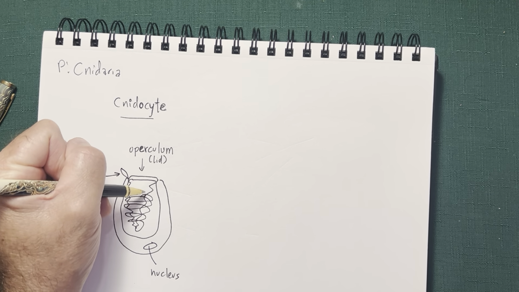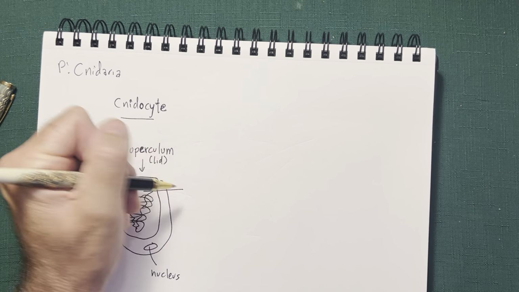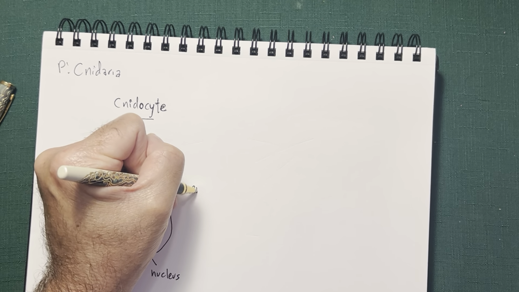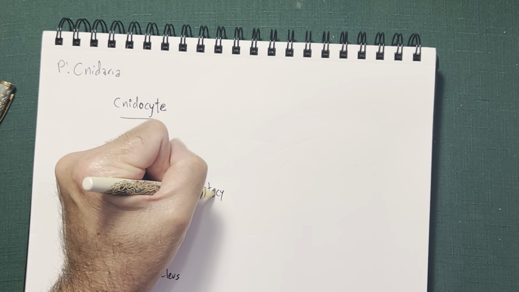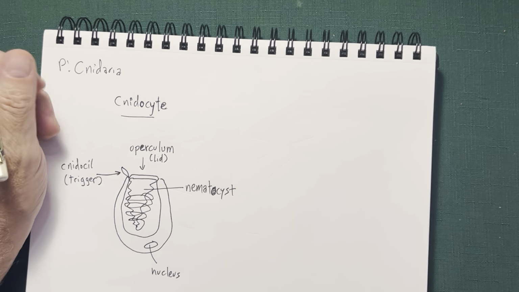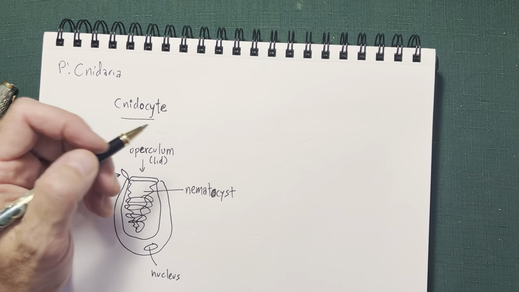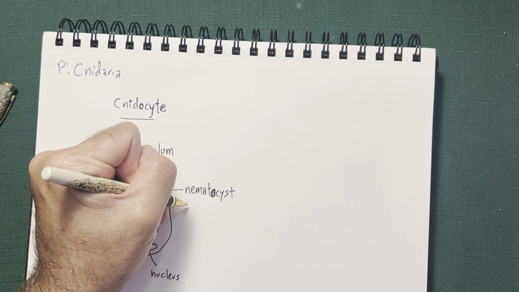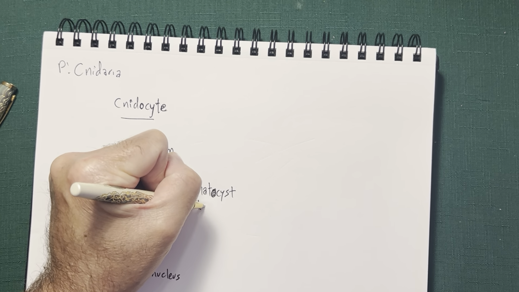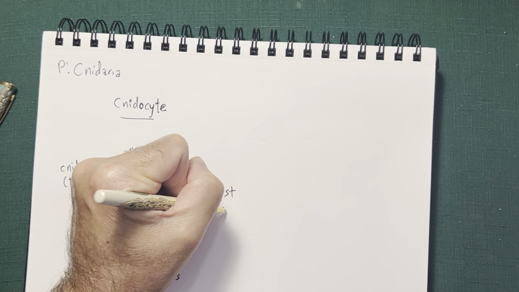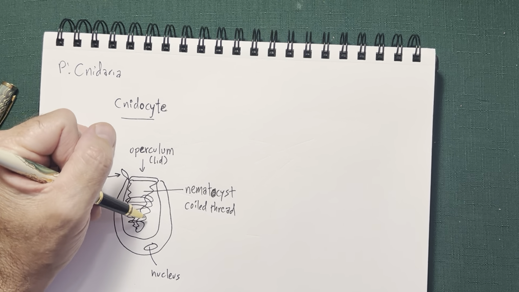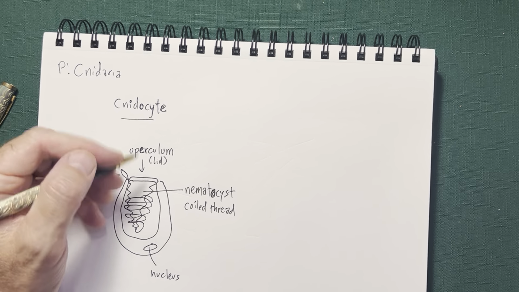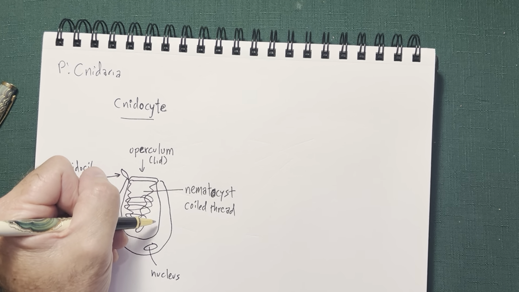Within the cnidocyte, we have this structure called a nematocyst. And nemato means thread-like. And cyst means bladder. So within this structure here, there's a reservoir of venom.